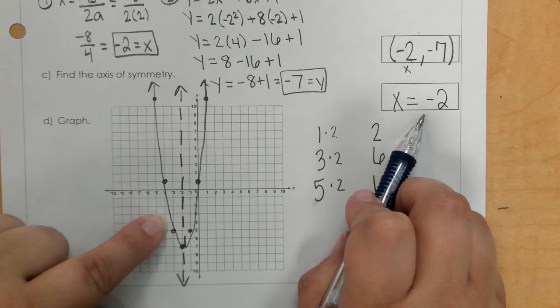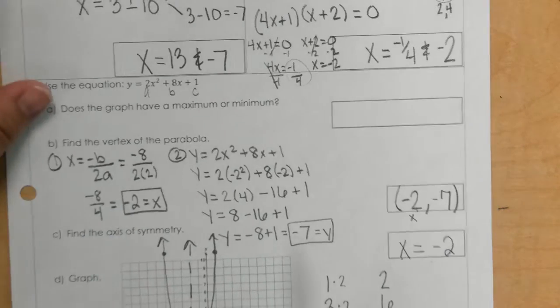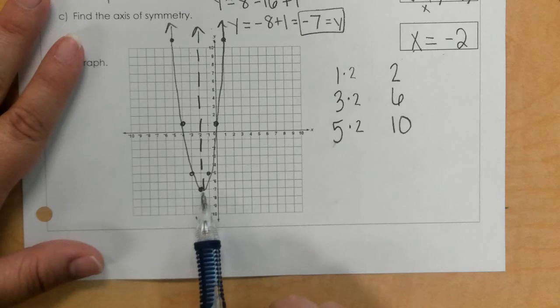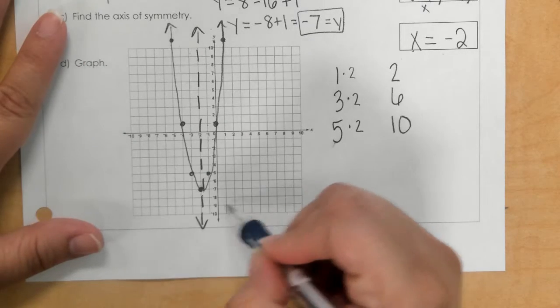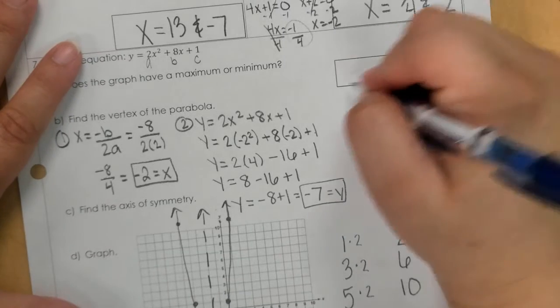The other question it asks in part A, does this graph have a minimum or maximum? Well, this graph has a minimum because the lowest point is your vertex, and since it is the lowest part of the graph, it is considered a minimum.